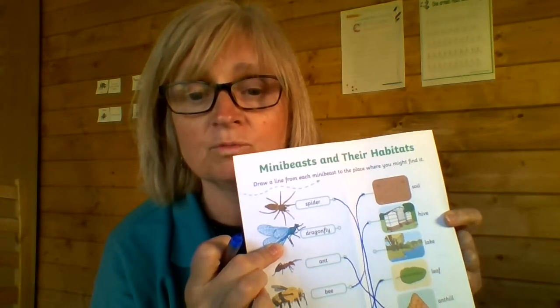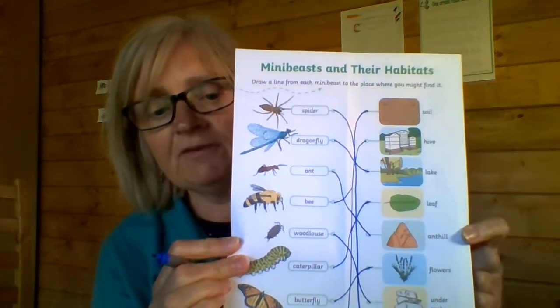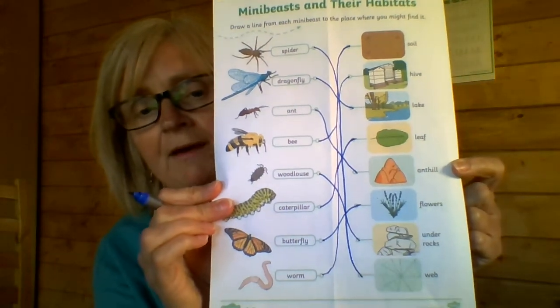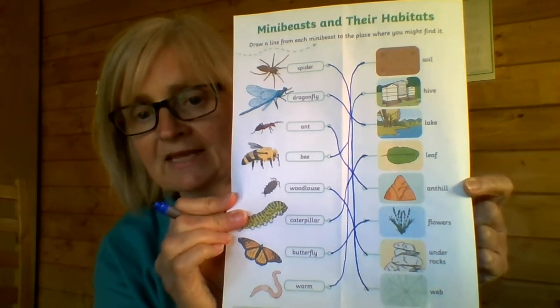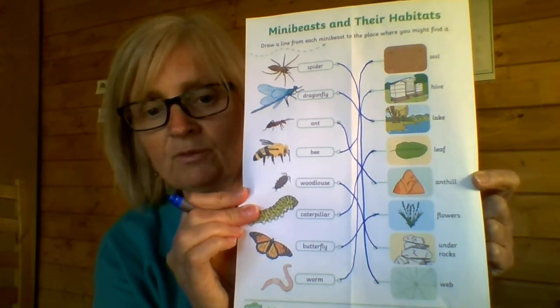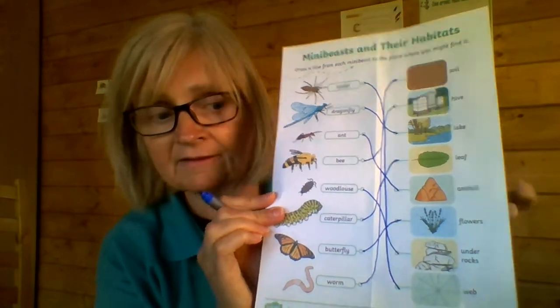Maybe we'll go down to the water one day and see if we can see the dragonflies. Or maybe Mummy and Daddy will take you. So there, we've joined up all of our mini beasts with where they live. That's clever, isn't it? We thought that was going to be so difficult, but we did it.